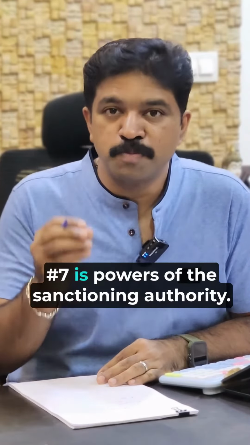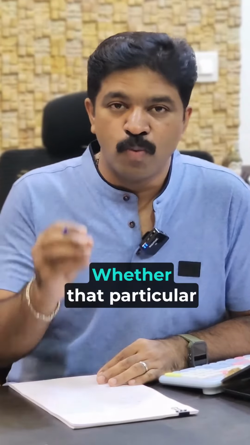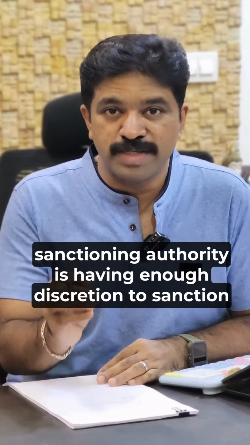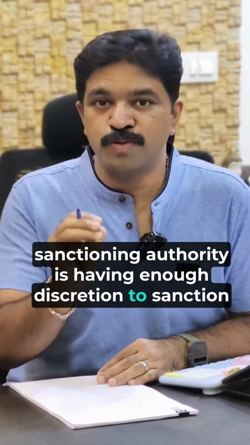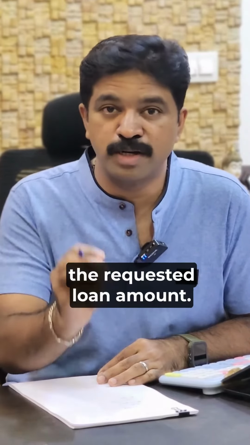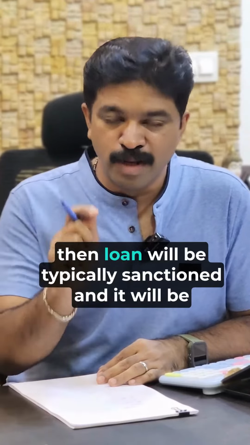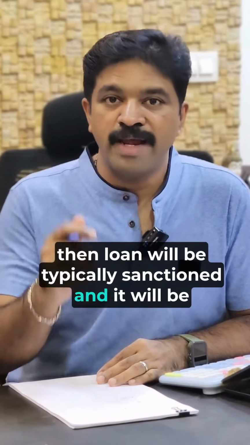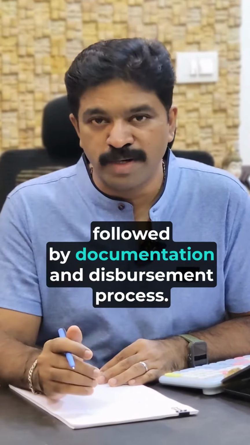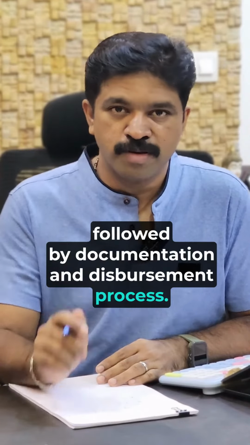Number seven is powers of the sanctioning authority. Whether that particular sanctioning authority has enough discretion to sanction the requested loan amount. If all these are okay, then a loan will typically be sanctioned and it will be followed by documentation and disbursement process.